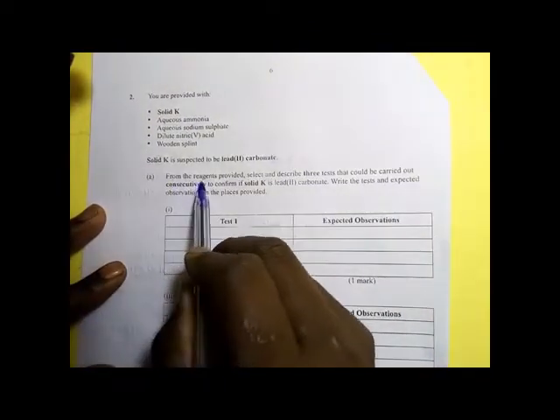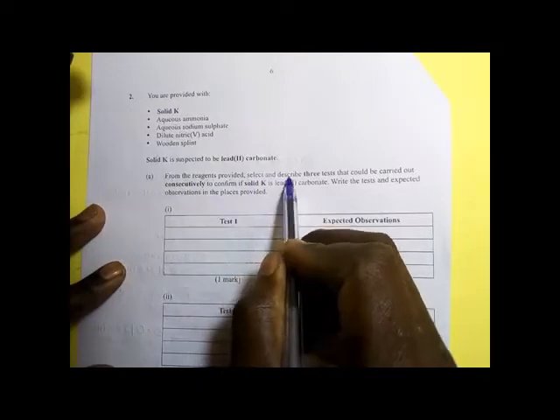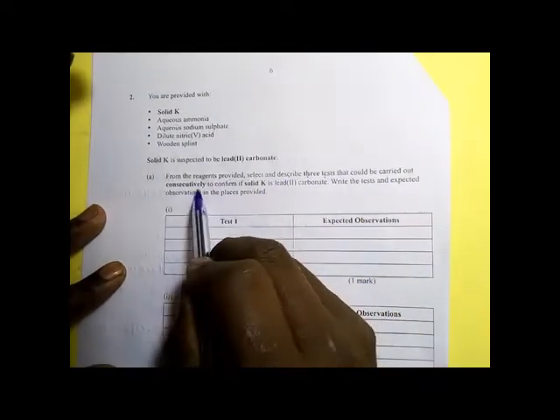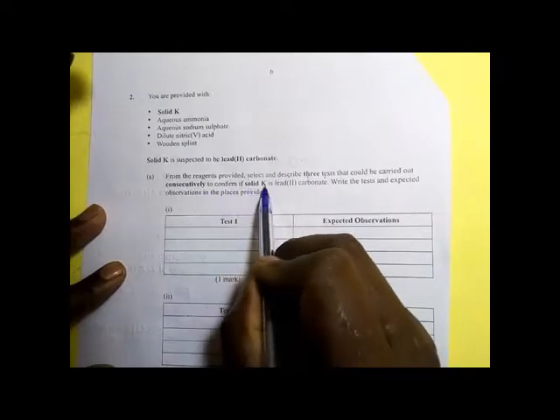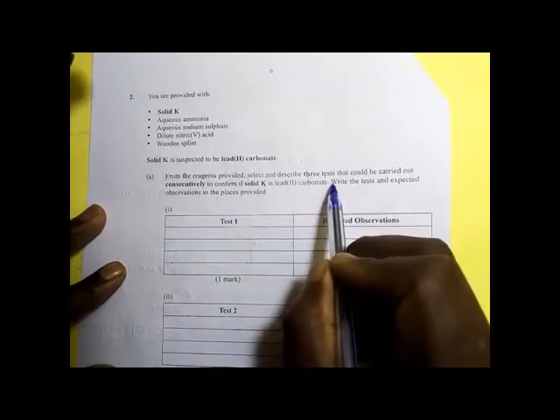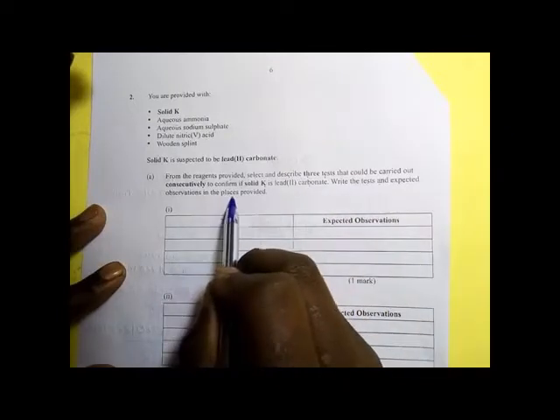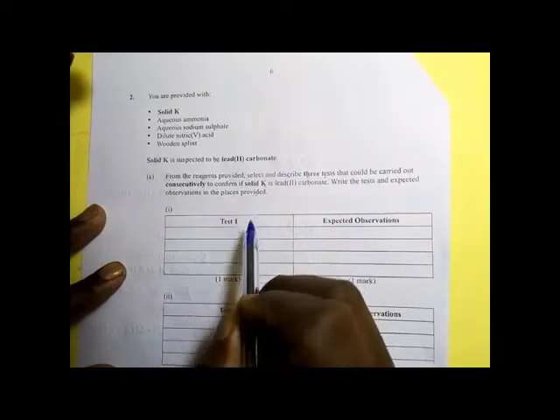So from the reagents provided, select and describe 3 tests that could be carried out consecutively to confirm if solid K is lead(II) carbonate. Write the tests and expected observations in the places provided.